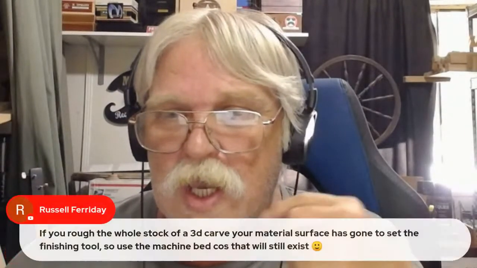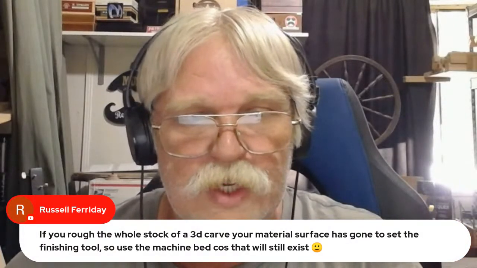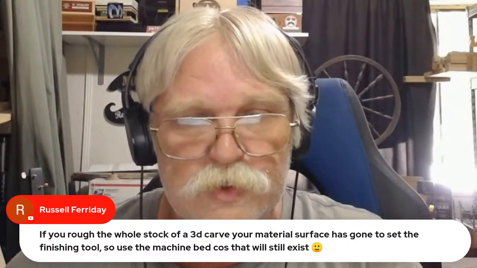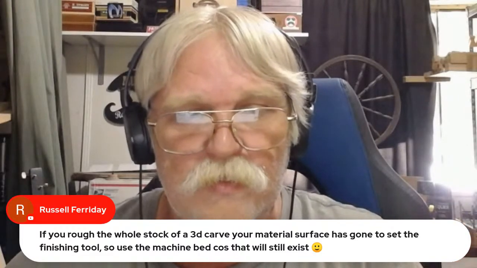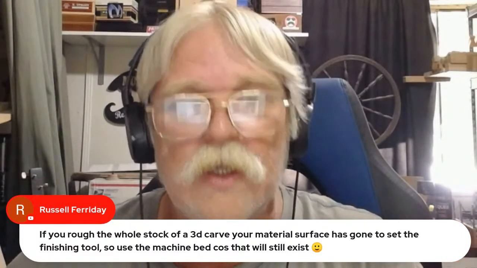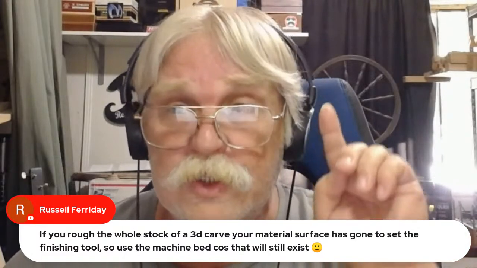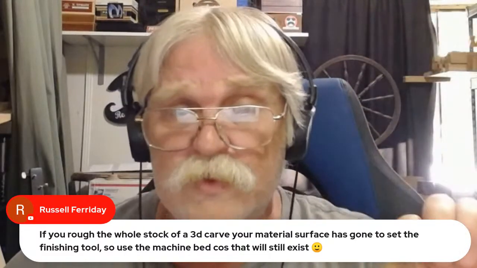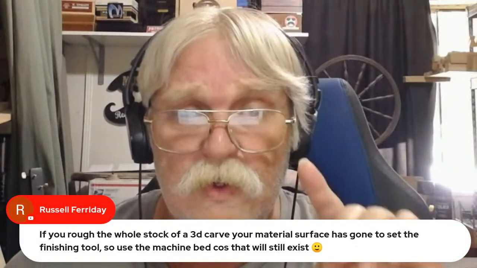Okay, let's see. Russell Faraday says if you rough the whole stock of a 3D carve, your material surface has gone to set the finishing tool. So use the machine bed because that will still exist. That's true. Also, and I'm going to do a video on just this subject, this is also a good time to use a piece of scrap.